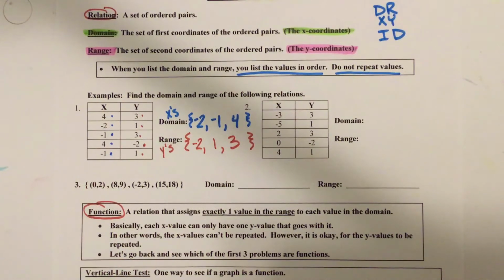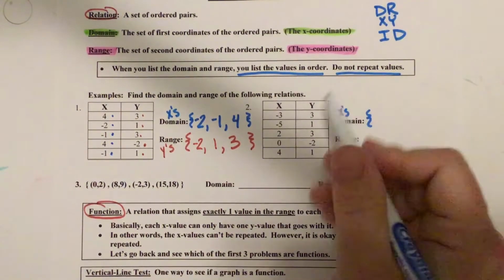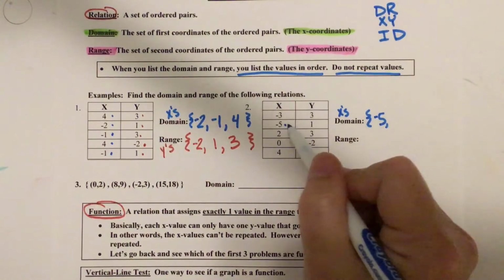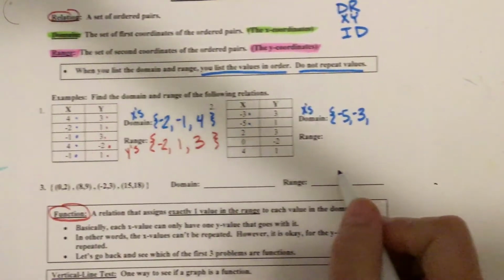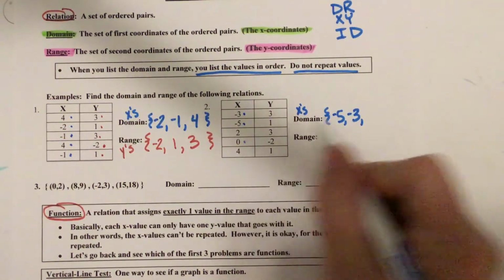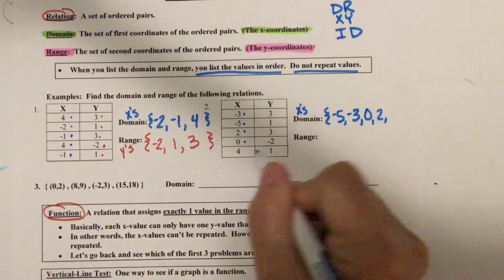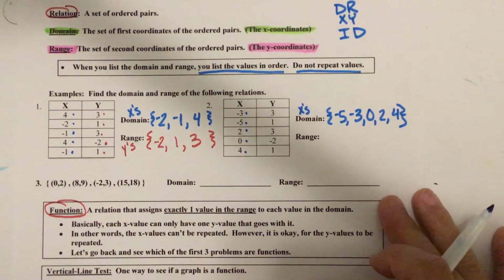Okay, so looking at number 2, I'm going to do the exact same thing. Domain are my x's, and so my smallest x is -5. My next smallest number is -3. My next smallest number is 0, and then 2, and then 4. And that's my domain.